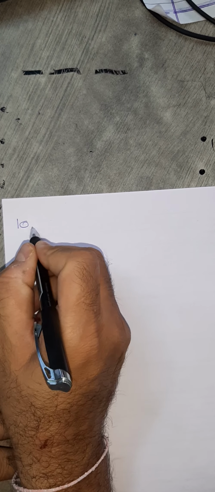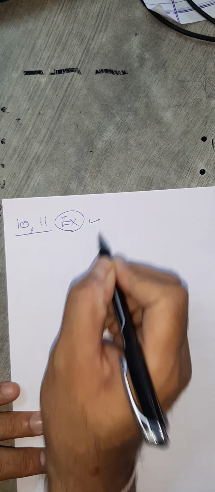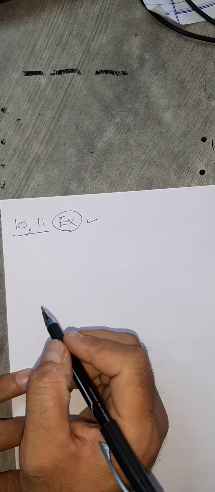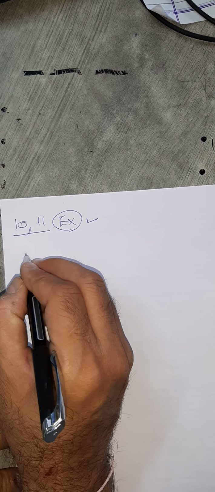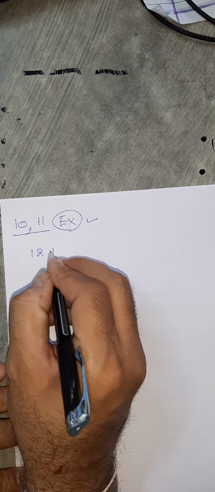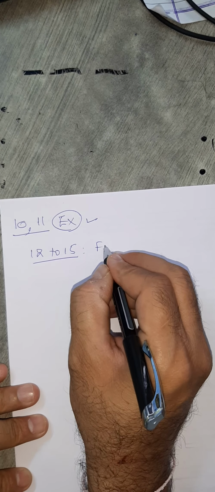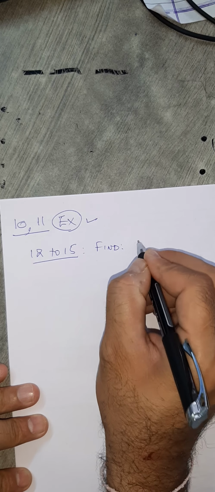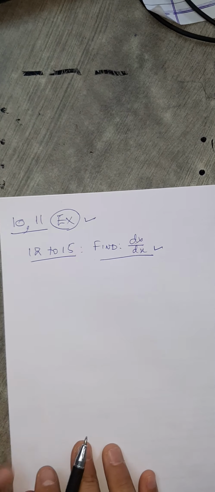Question number 10 and 11, I leave it for you. Just try question number 10 and 11. After doing so many questions, I'm sure you can do this too. Now next, from question 12 to 15, you are asked to find dy by dx. This is a question from 12 to 15.